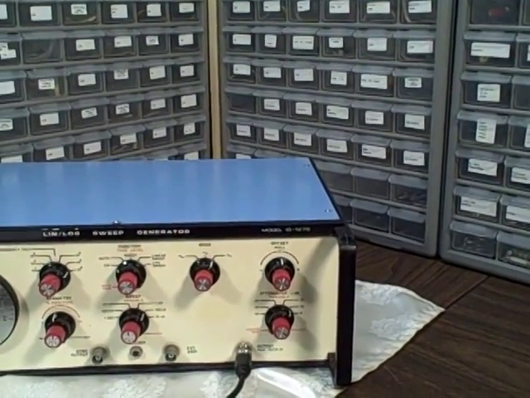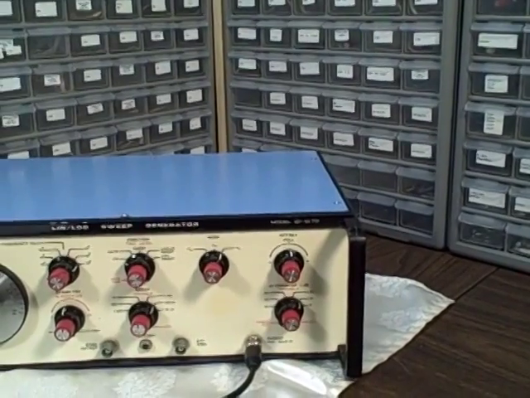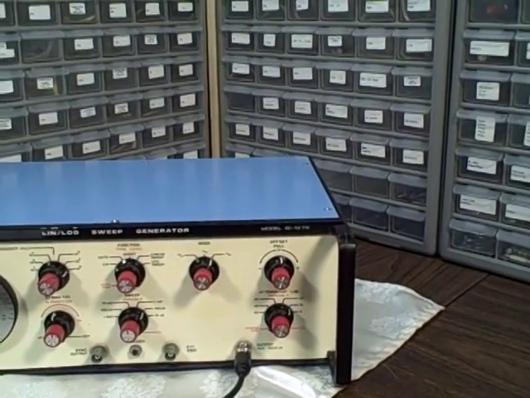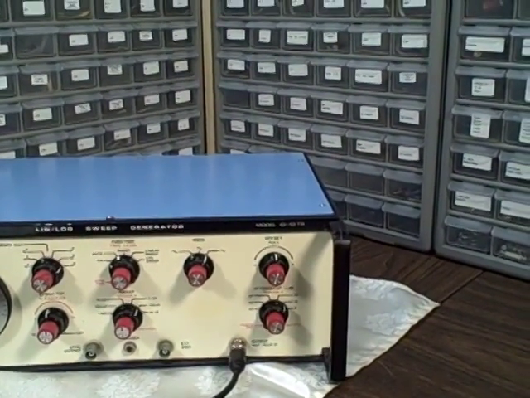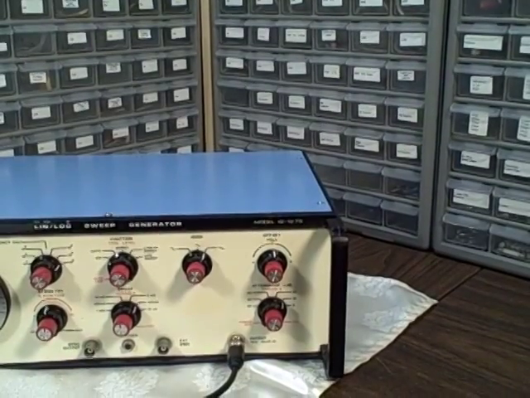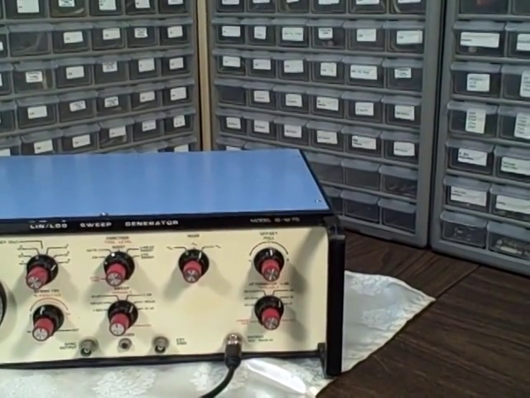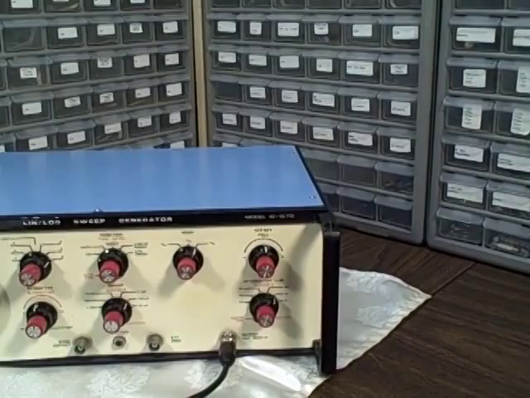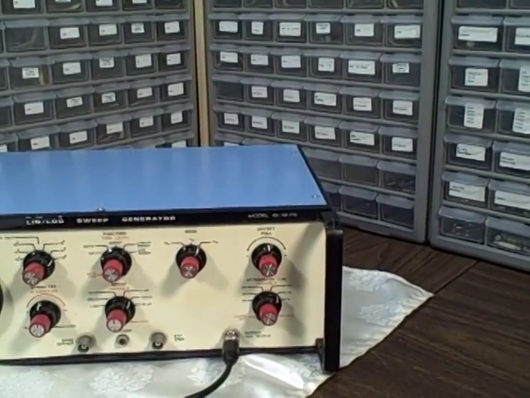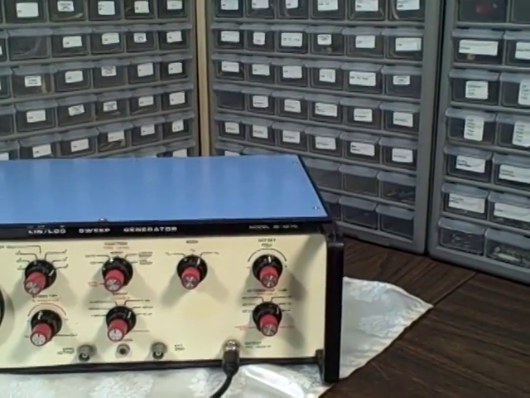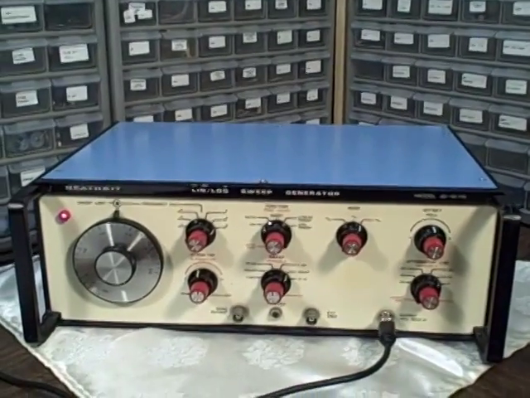6 different steps of attenuation, 0 through 50, into a 50 ohm input. You can get 10 volts peak to peak. And then you have a continuously variable attenuator as well.